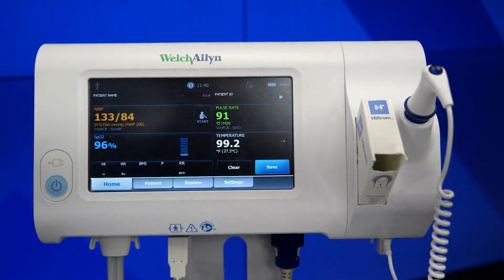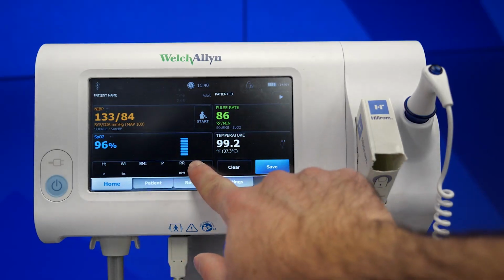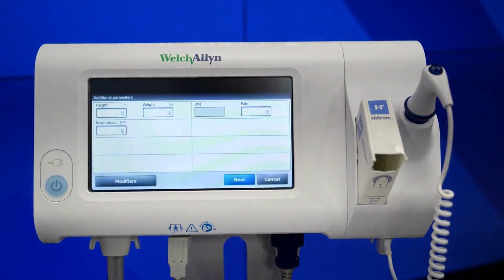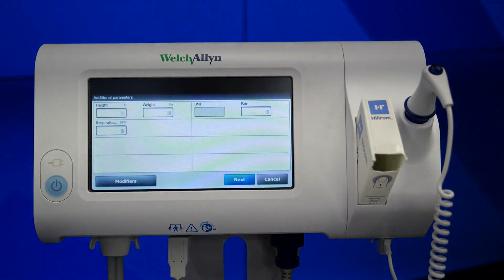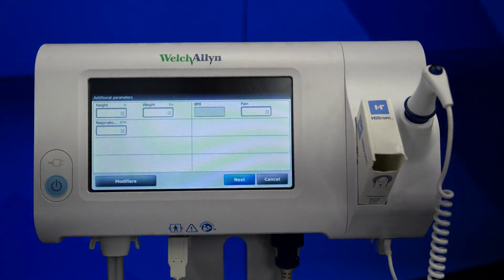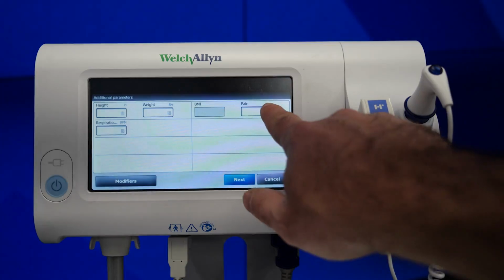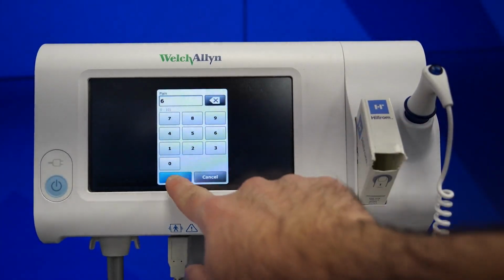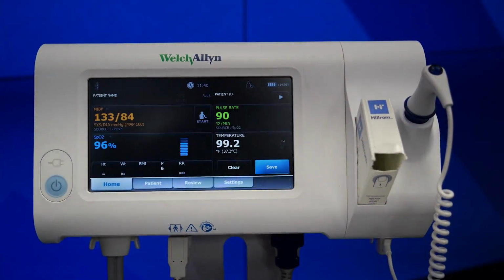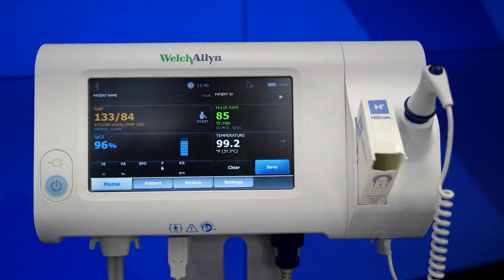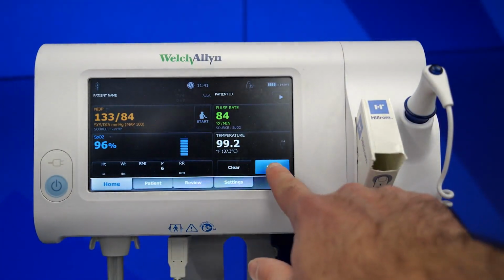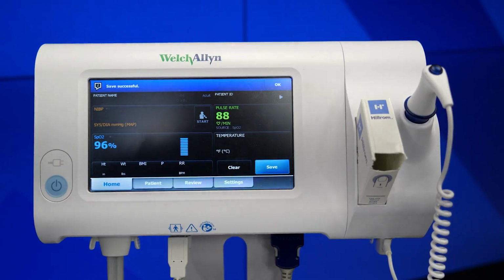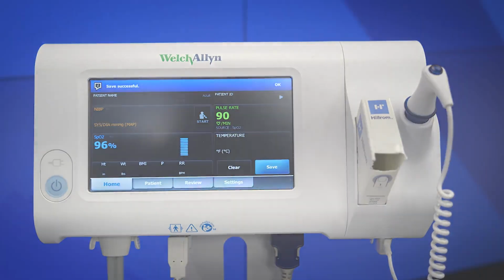If capturing additional parameters, begin by pressing and holding the bottom tile. Once the window appears, you can select the specific parameter from the list provided, type in the value, and select the OK button. Now that the patient's vitals have been captured, you should document them in the patient's chart and then select Save to move the measurements into the Review tab.